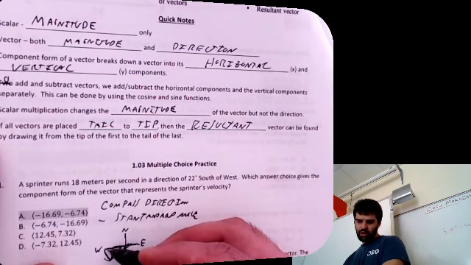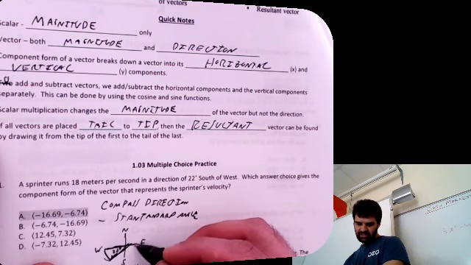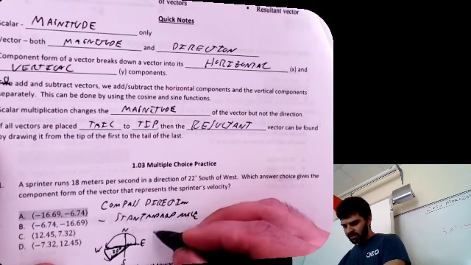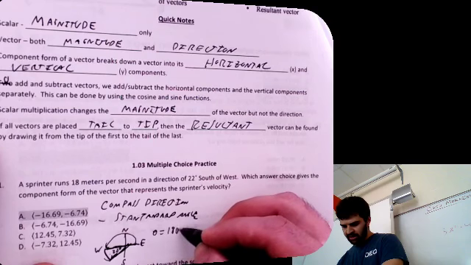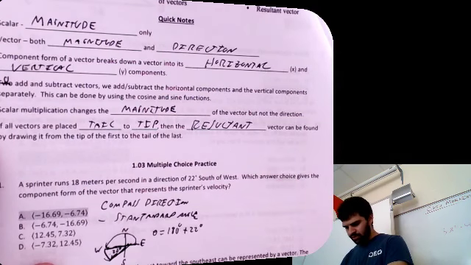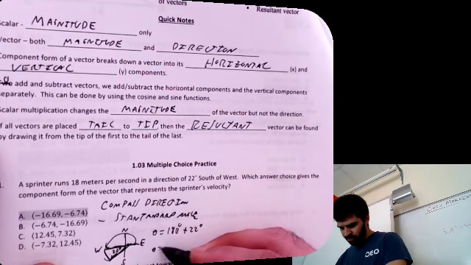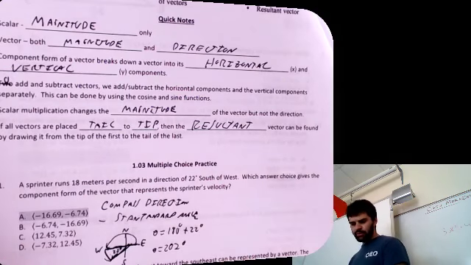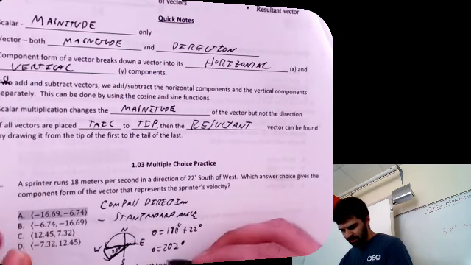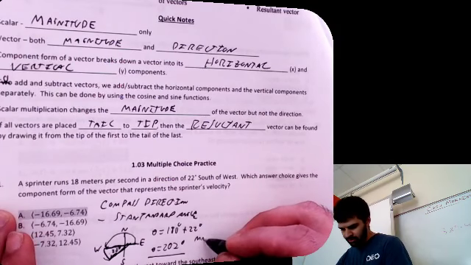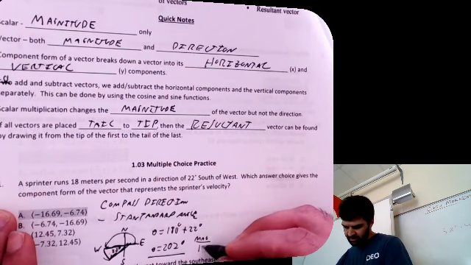So total, if you go all the way from east to west, that's 180 degrees. So that's 180 degrees plus 22 degrees. So theta is equal to 180 degrees plus 22 degrees, which is 202 degrees. And now we just have our magnitude. So our direction is theta, and our magnitude is 18.